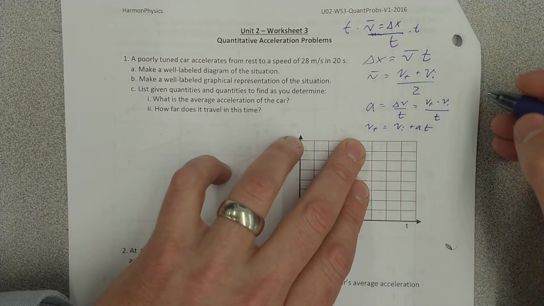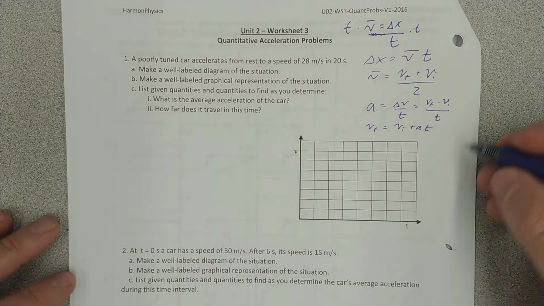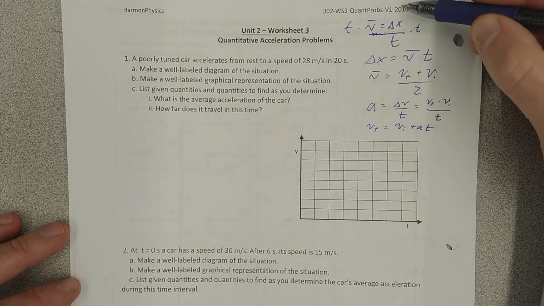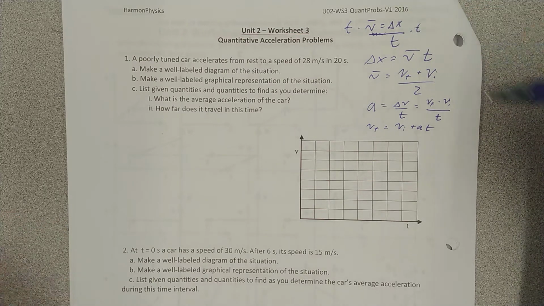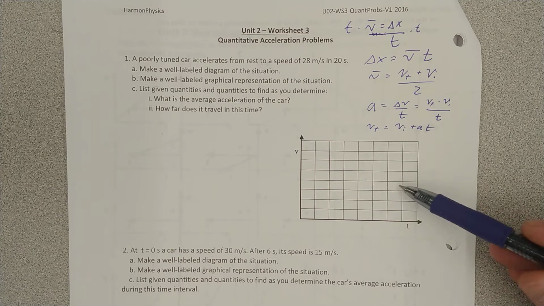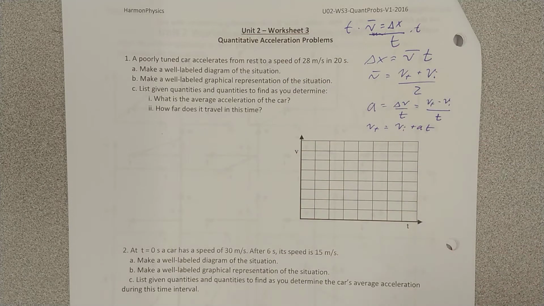So we have 1, 2, 3, 4, and then 5 equations. That's all we know right now. And this one's really important: this is y equals mx plus b for a velocity versus time graph, which is what we're being asked to do on this worksheet.